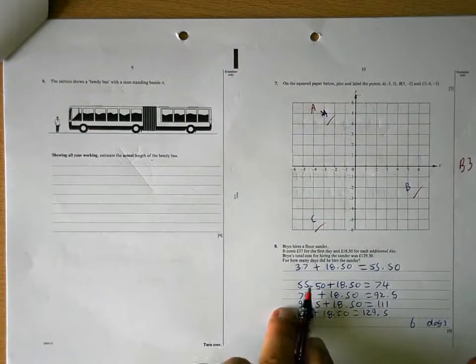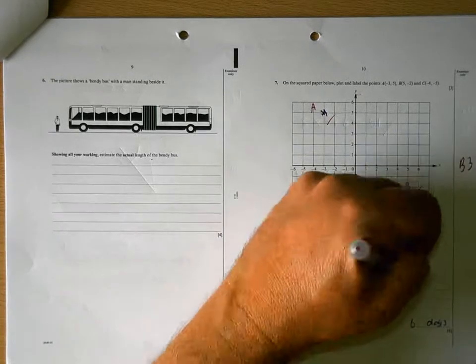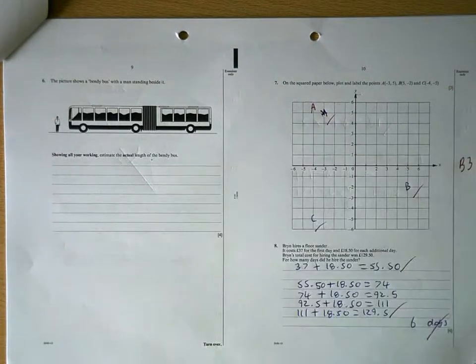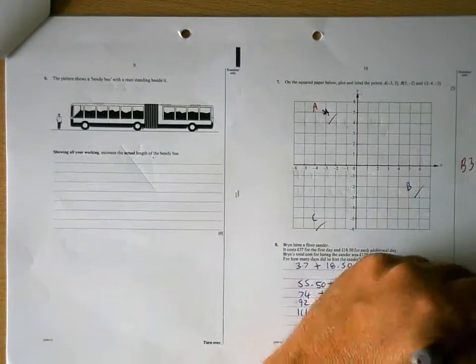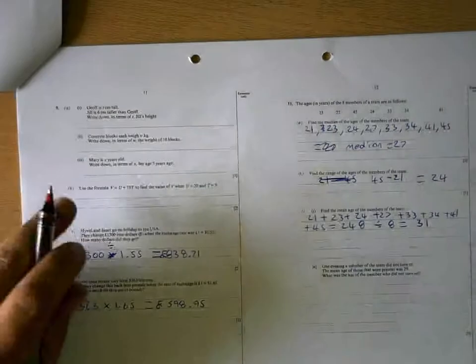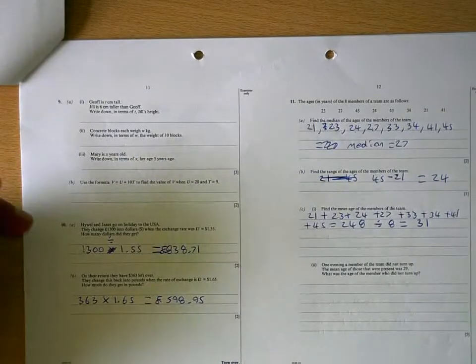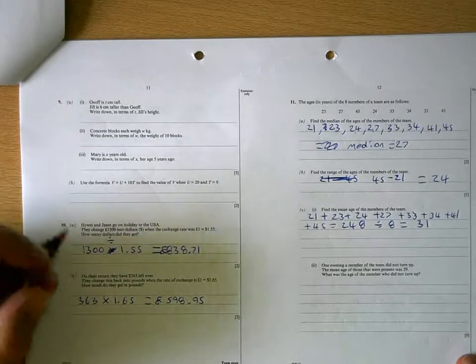6 days is correct, and you've done that. The method that you've used there is fine. If you want to have a look at a different method, again, watch the video clip that I've put together, but that's fine. So you got 7 marks for that. Take a look at my answers for that, and there's practice similar ones to that on the website.